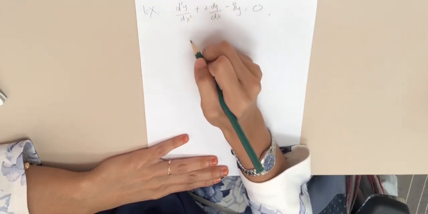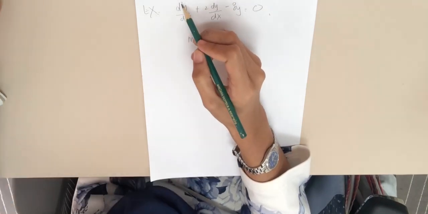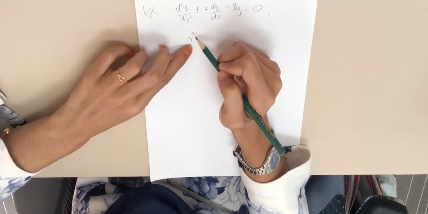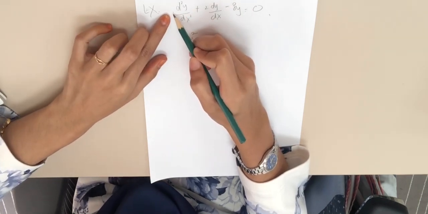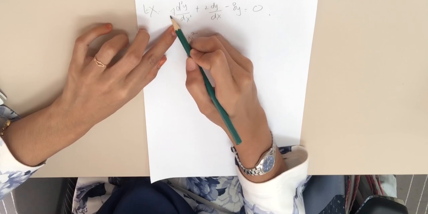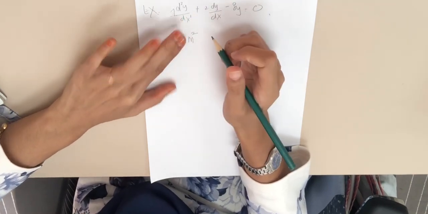So it will become m squared, since this is second order. And then the coefficient here is, just now, supposed to be a. But there is no a here, so what is a? a is 1. So there is no need to write the 1 in front.